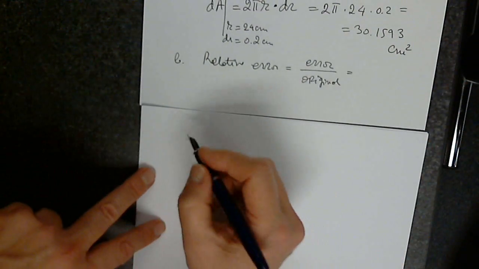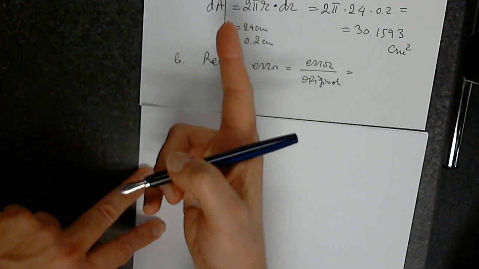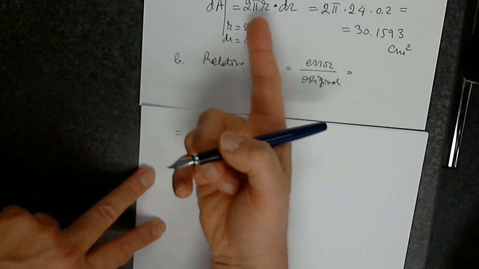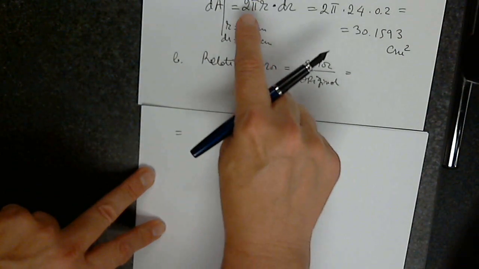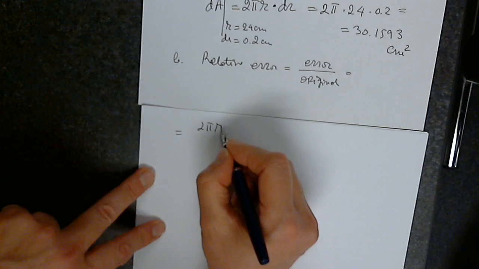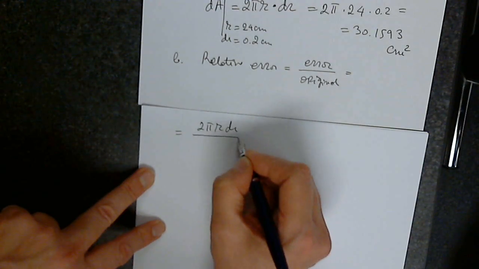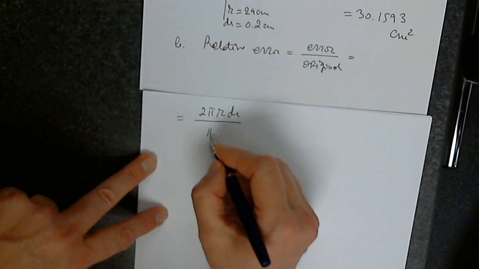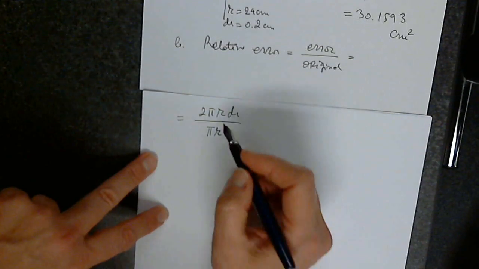So the error is, no numbers just yet, 2 pi r dr. What is the original? Pi r squared. Look at this.